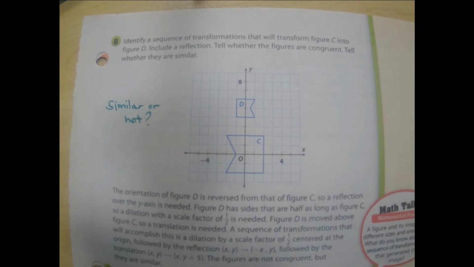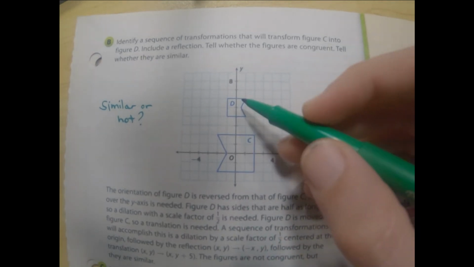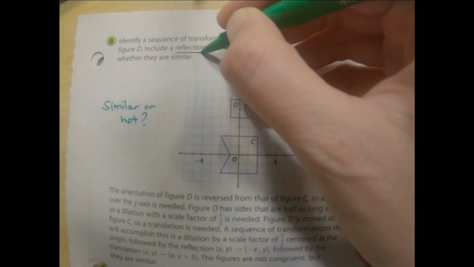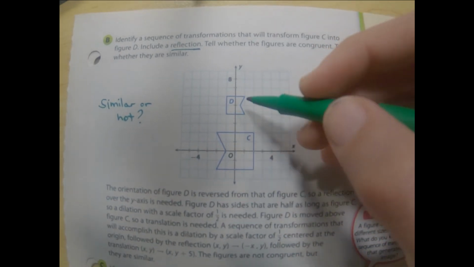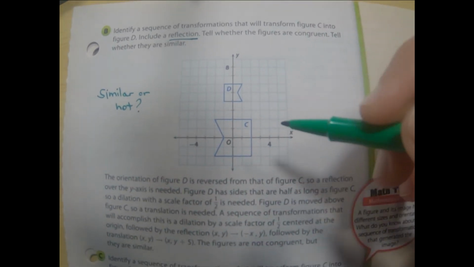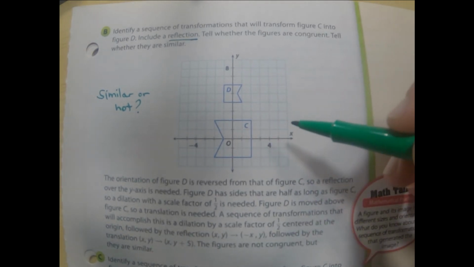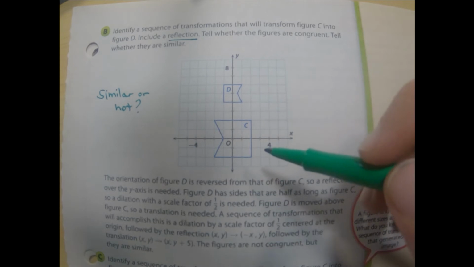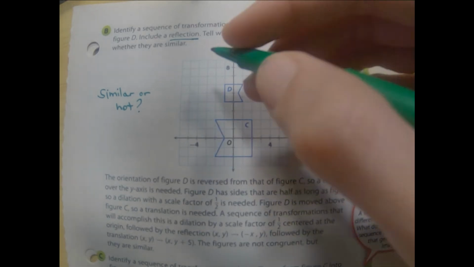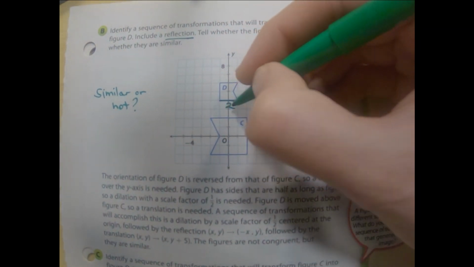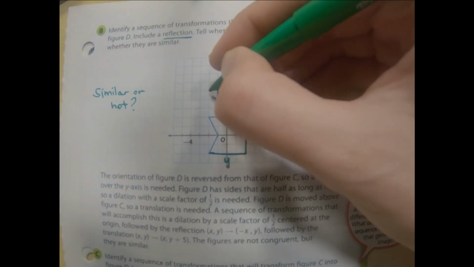So looking at part B, we want to identify a sequence of transformations that will transform figure C into figure D. Include a reflection, tell whether the figures are congruent, and tell whether they are similar. So if I'm looking at D, I'll just follow along down here. I can see that D is reversed from that of figure C. So as a reflection, they're going to need to be reflected over the y-axis. Figure D also has sides that are half as long as figure C. Here we have a length of 2. Here we have a length of 4. Same thing here, we have a length of 4. Here we have a length of 2.